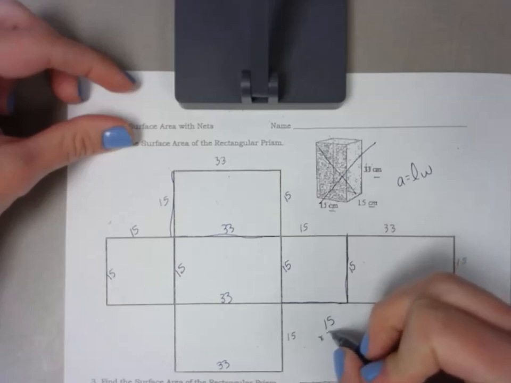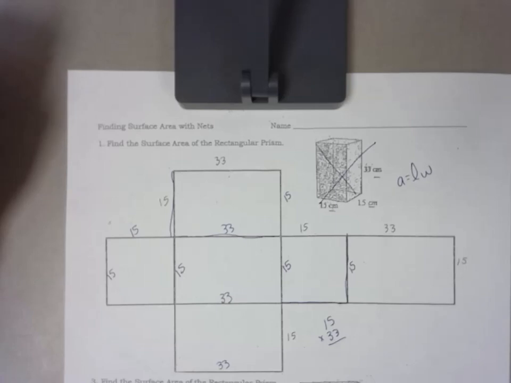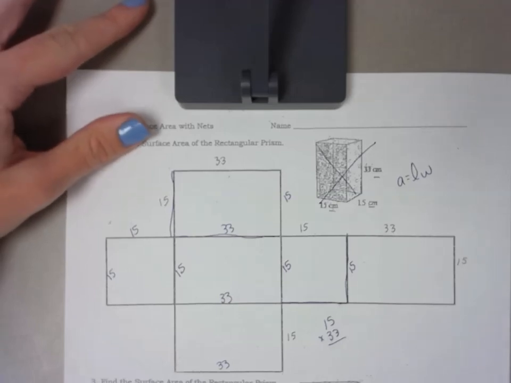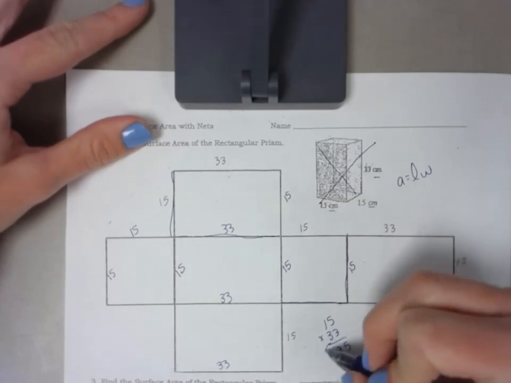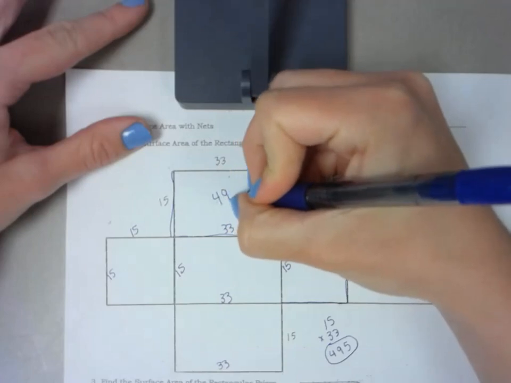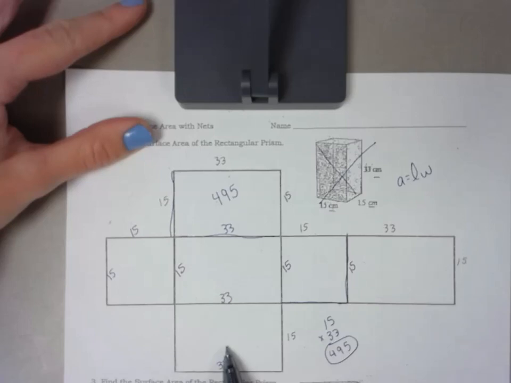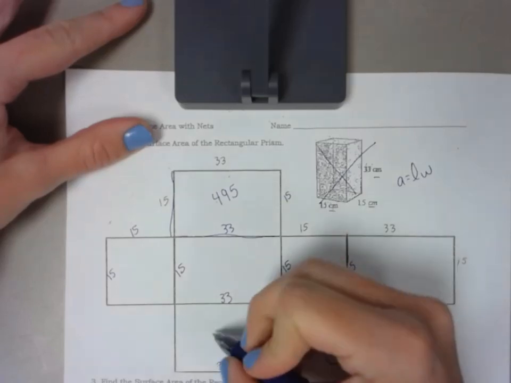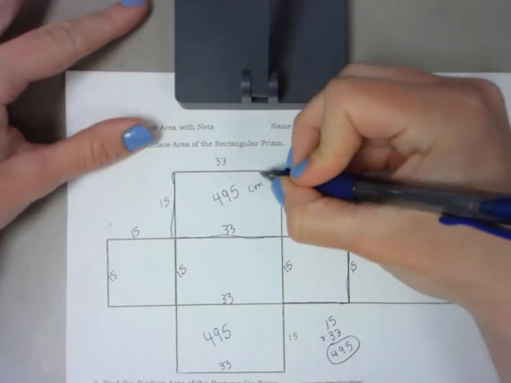So you guys do 15 times 33. I'll give you a couple seconds. You should end up with 495 eventually. So this one is 495. This one matches this one right here, 33 by 15. 495, and that label again was centimeters, and since it's area, it's squared.